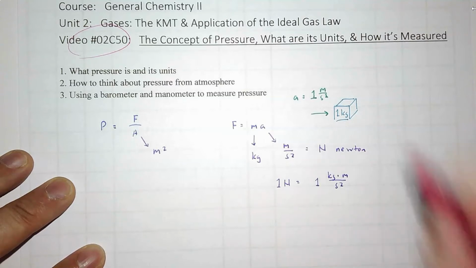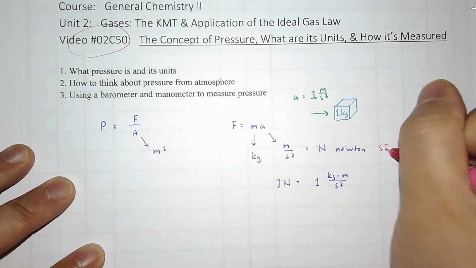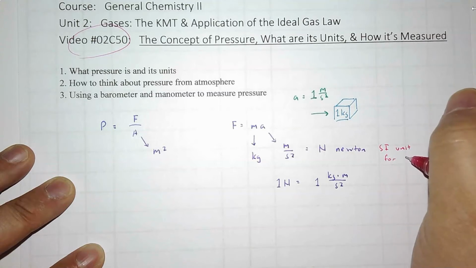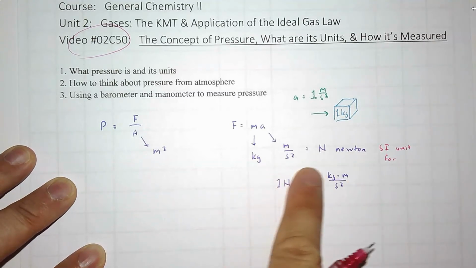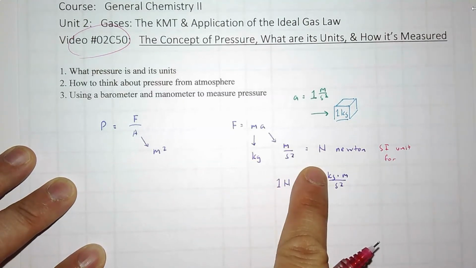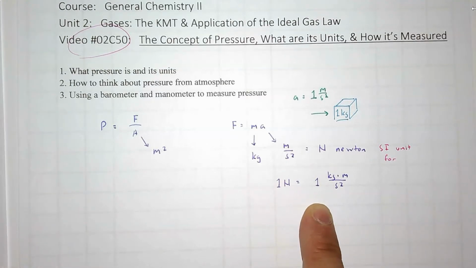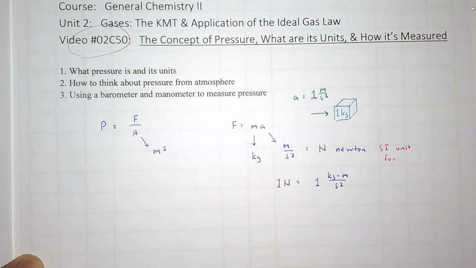And let me write that down. So this is the SI unit for, just double check. Did I say that this was a Newton? Let me just get rid of that.